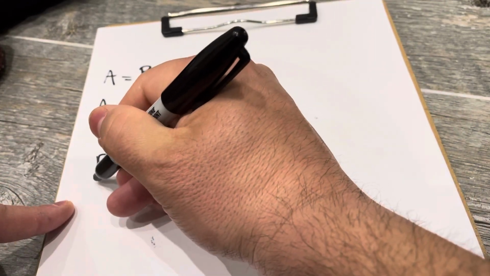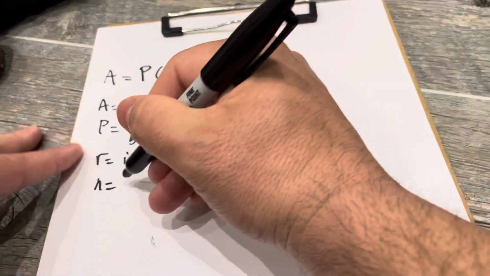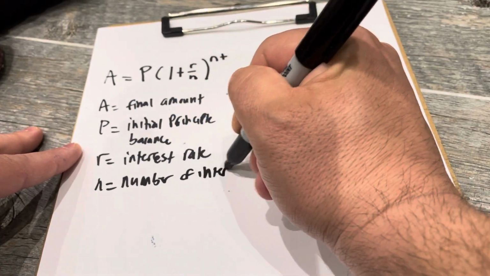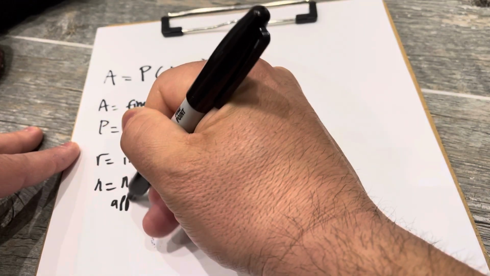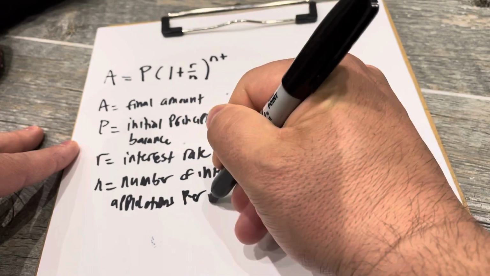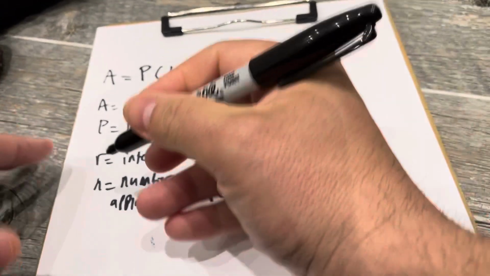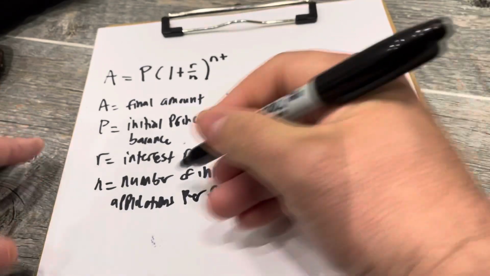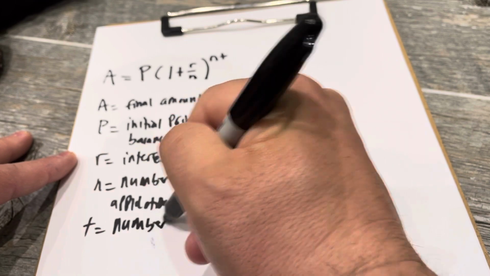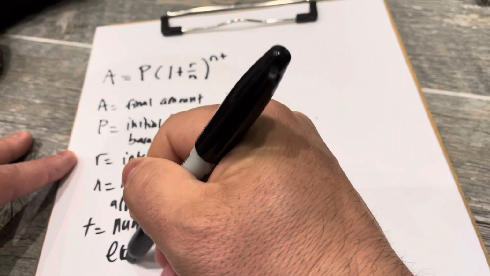The N is going to be the number of times the interest is applied per period. So the number of interest applications per period. And then your T is going to be the number of periods elapsed. So how many periods have gone by?